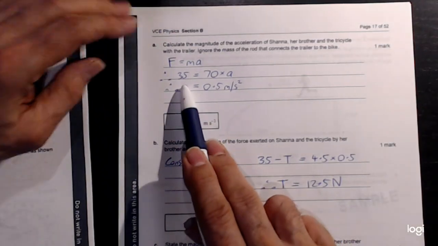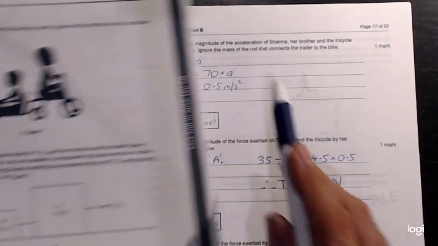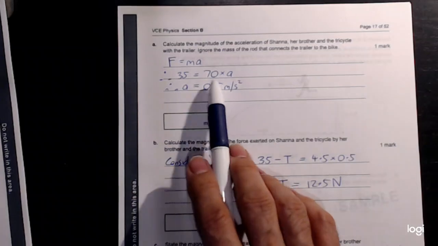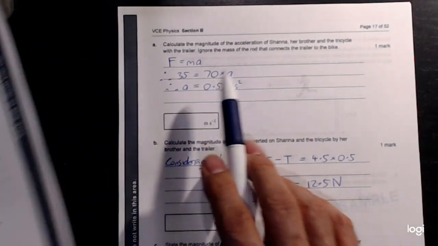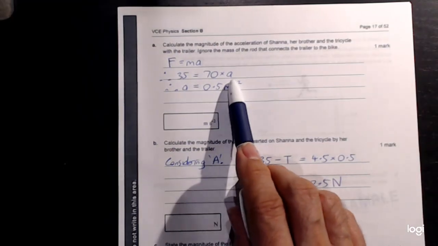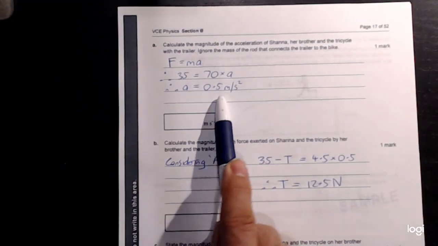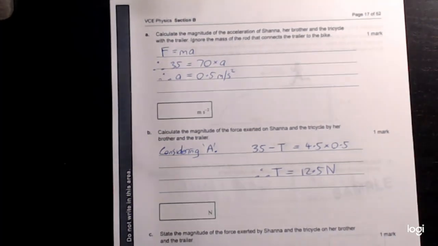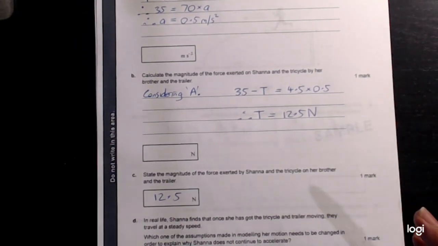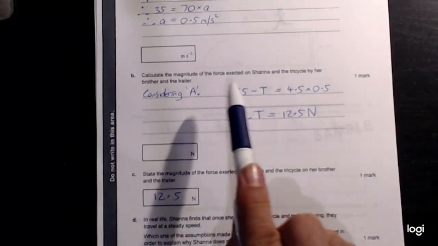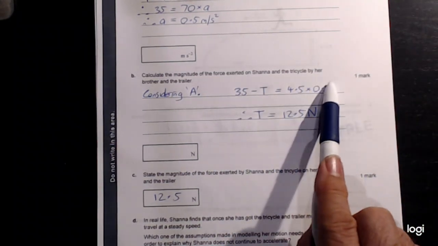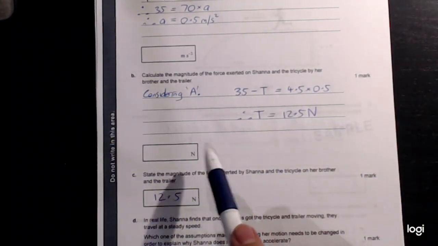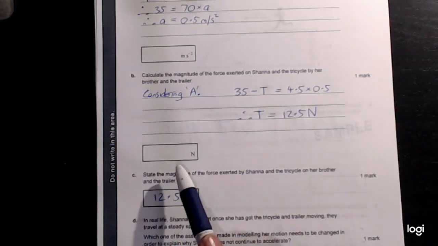The whole thing has one force of 35 newtons on it. The whole thing weighs 70 kilograms. That's the 45 plus the 25. And so you find A. Sort that out. A comes to 0.5 meters per second squared. That's easy enough. Second one, calculate the magnitude of the force exerted on Shanna and the tricycle by her brother and the trailer. So this is what's pulling her back.